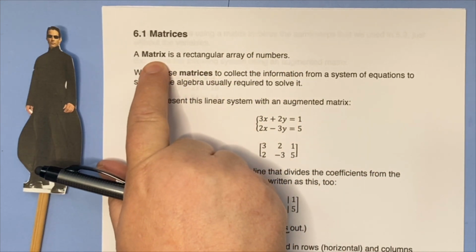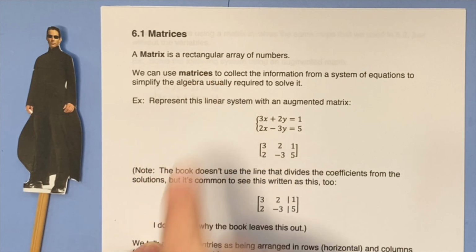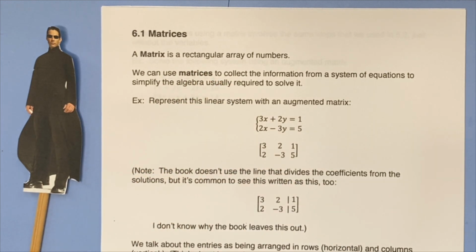Notice matrix is singular, matrices is plural, to collect the information from a system of equations to simplify the algebra usually required to solve it. No pressure, but many students actually see this as a good thing to not have to write the X's and Y's and Z's anymore. It allows you just to focus on the coefficients, and that does simplify things. It's also going to be really helpful because this is how we're going to teach calculators and computers to do the work for us.